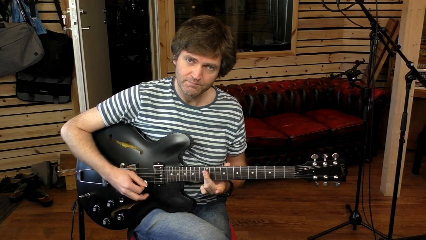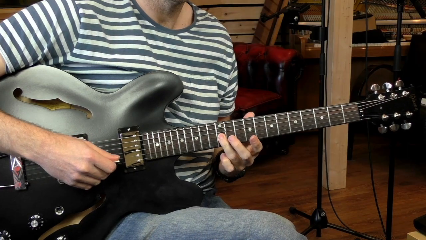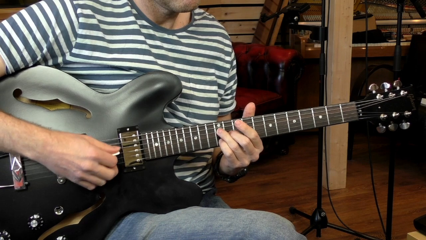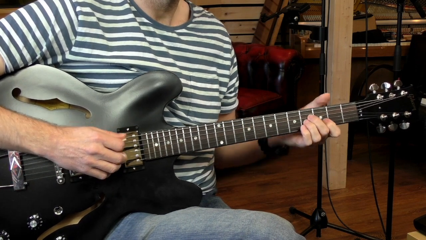And the last one, you know the root is in the middle. Move that down a half step, and we get this inversion.